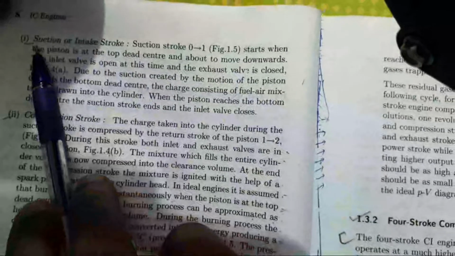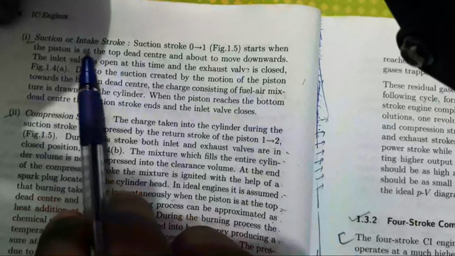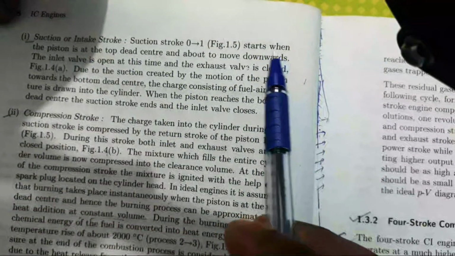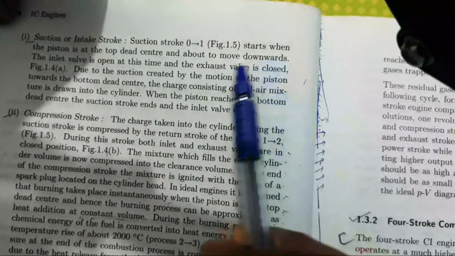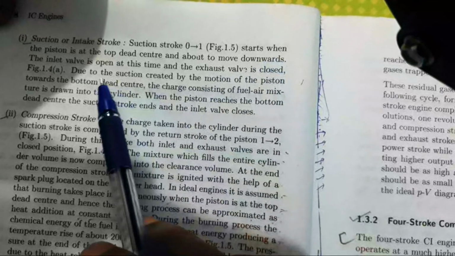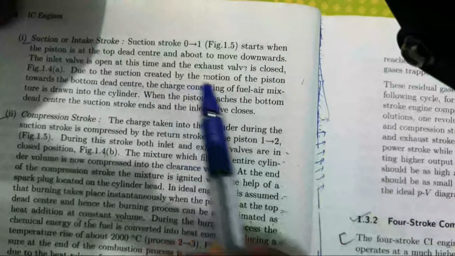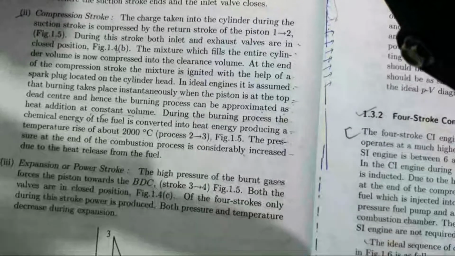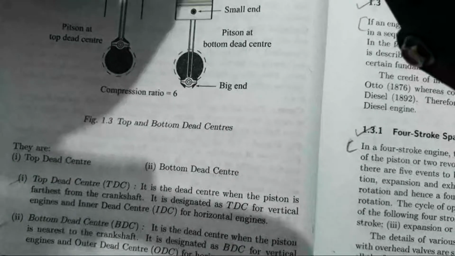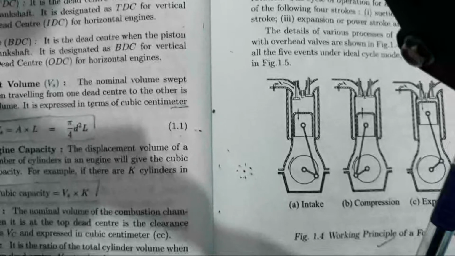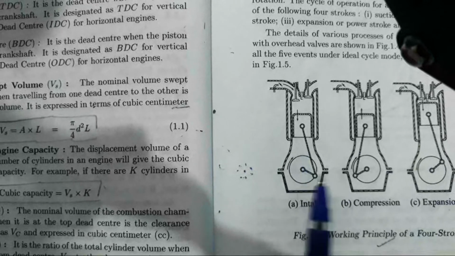Point one is the suction or intake stroke. Suction stroke 0 to 1 starts when the piston is at the top dead center and about to move downward. The inlet valve is open at this time and the exhaust valve is closed. You can see figure 1.4a.